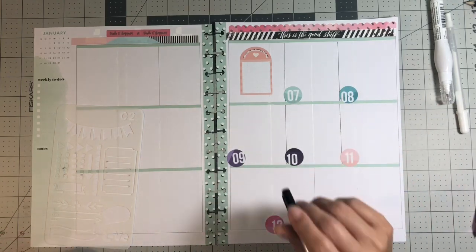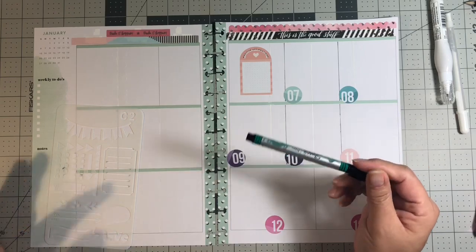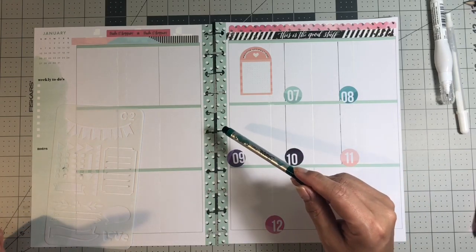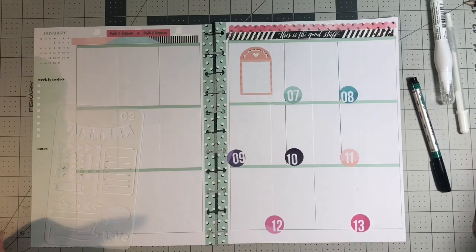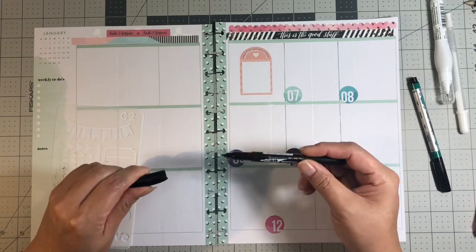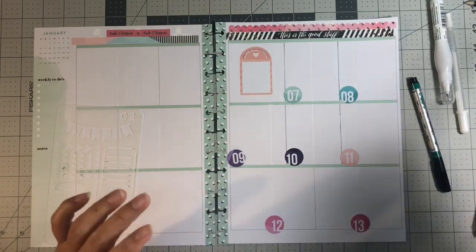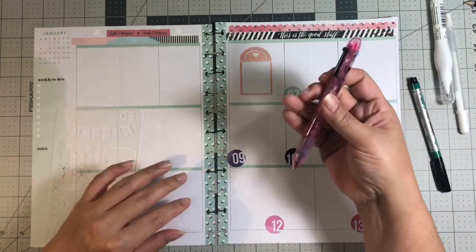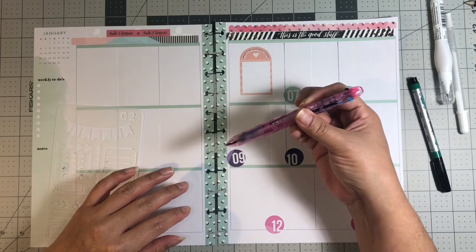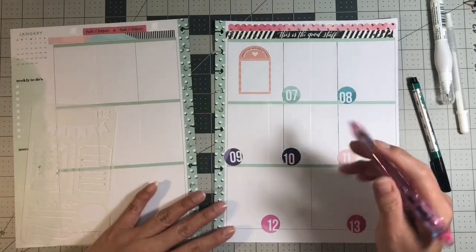Am I gonna do it? Just worried that if I use other black pens that I have, it'll ghost through the other side. You know what? We'll just use my favorite pen, and hopefully I have enough black ink to get me through this.